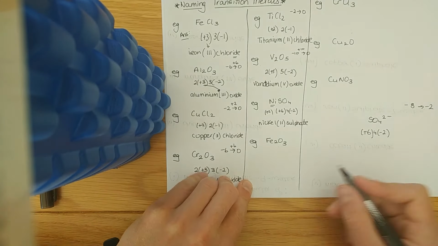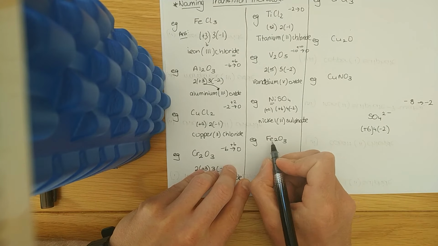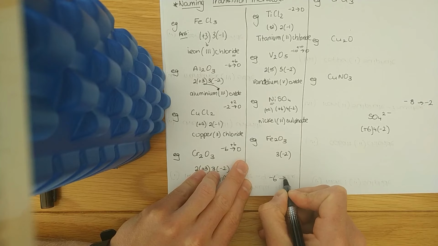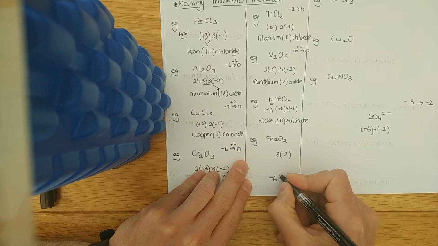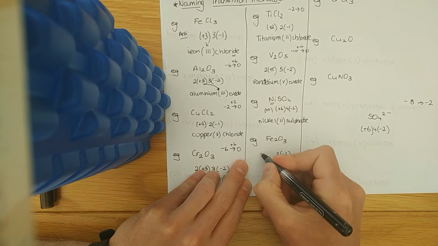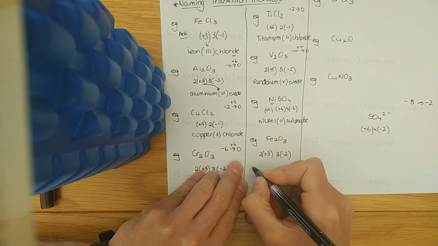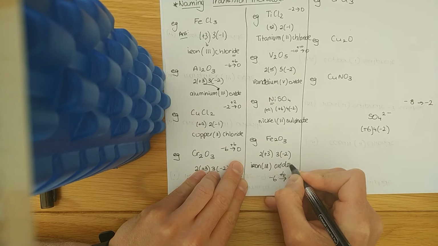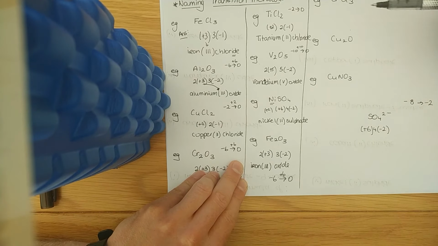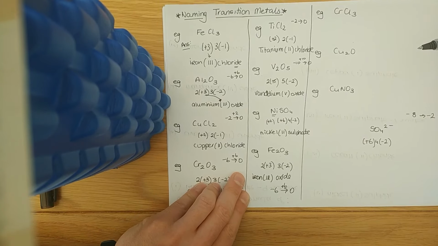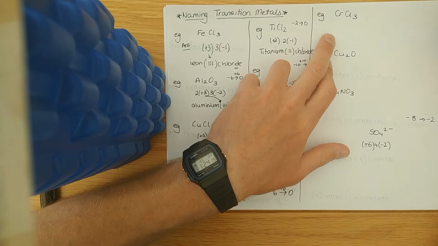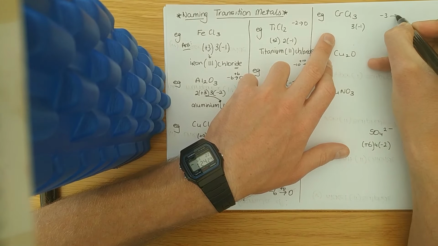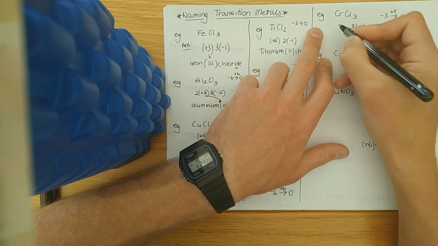Next one, Fe2O3. Start with your oxygen. 3 times minus 2, we're at minus 6. Want to get to 0, so you're going to add on 6 through 2 iron atoms, 2 times plus 3. Iron 3 oxide. So there's 3 wee lines there. And the last 3, CrCl3, chromium again. 3 times minus 1, we're at minus 3, trying to get to 0, plus 3. Chromium 3 chloride.